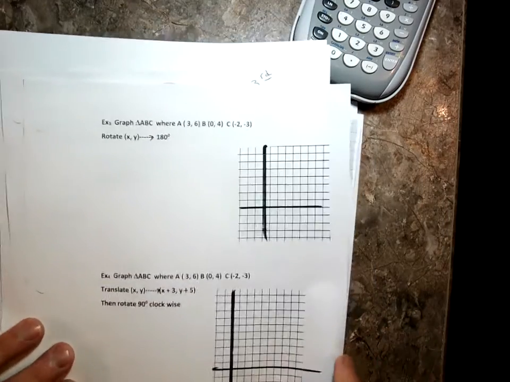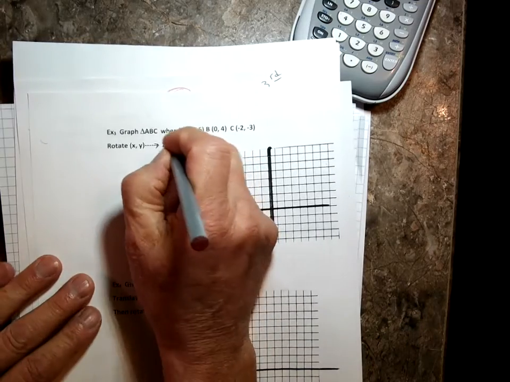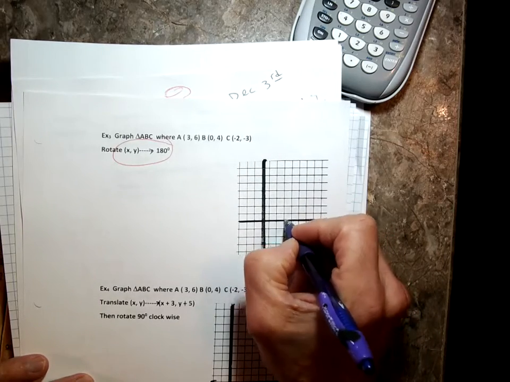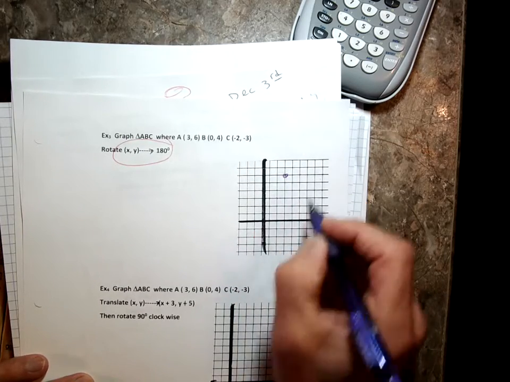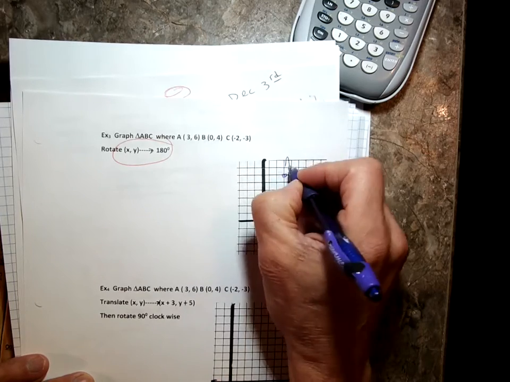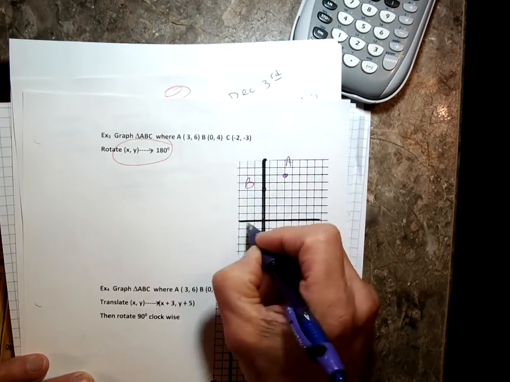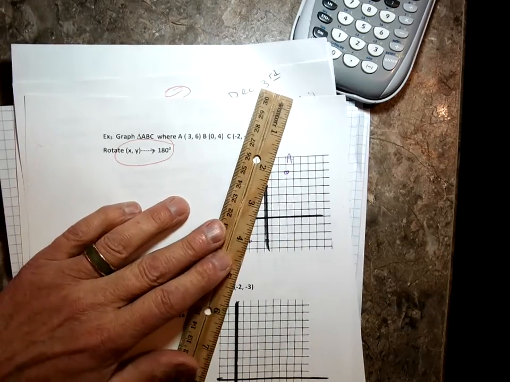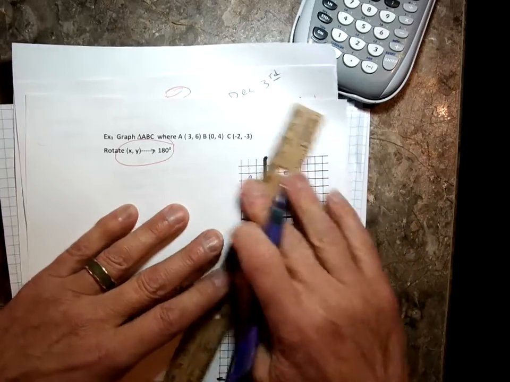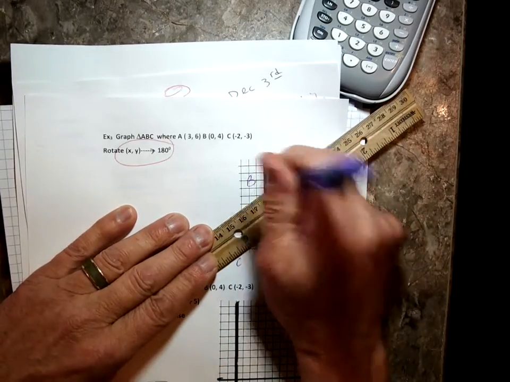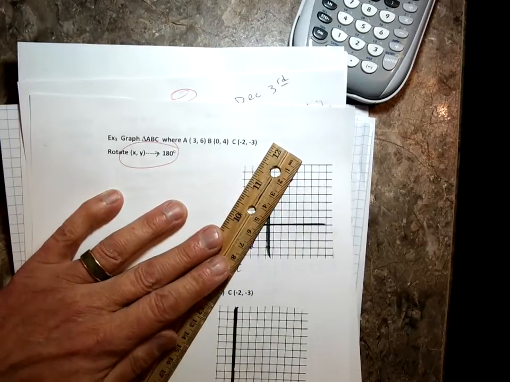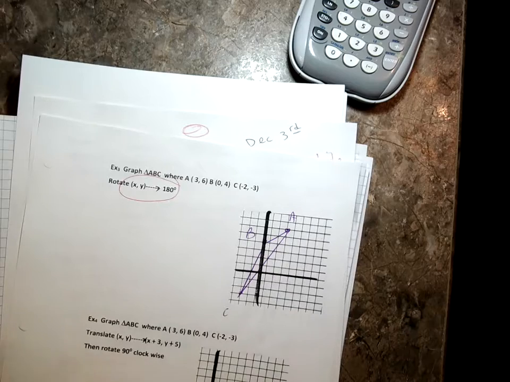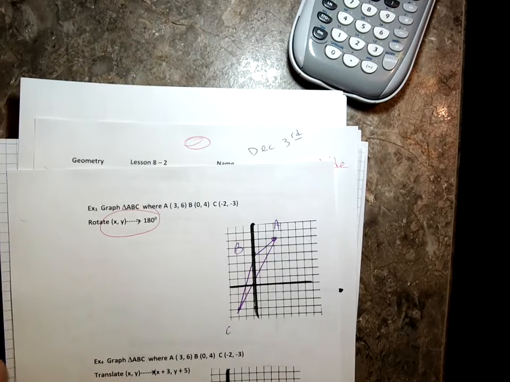Example 3, to rotate 180 degrees. Let's first of all draw it in. 3, 6, 0, 4, negative 2, negative 3. Go ahead and graph that in. So there's a trick to rotate it 180 degrees. And hopefully you'll write this down in your notes. The trick is simply to do this.